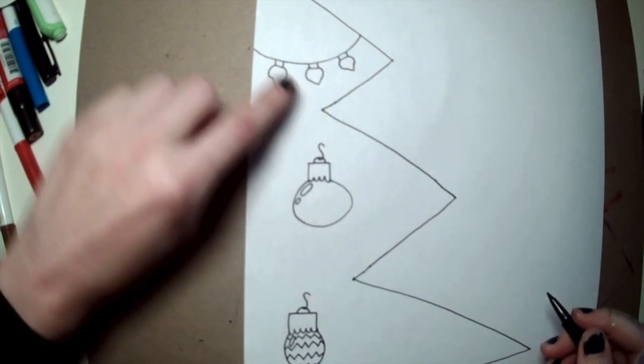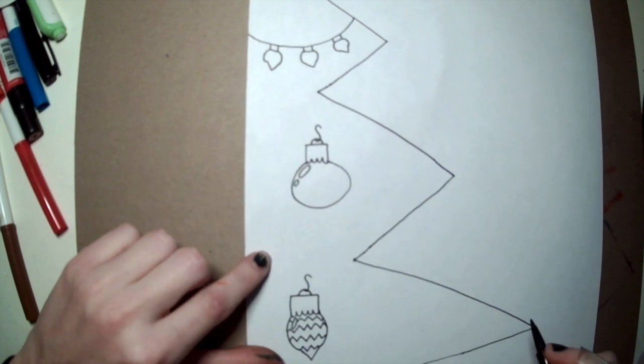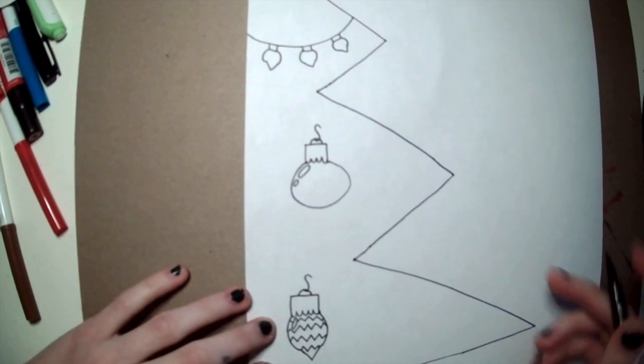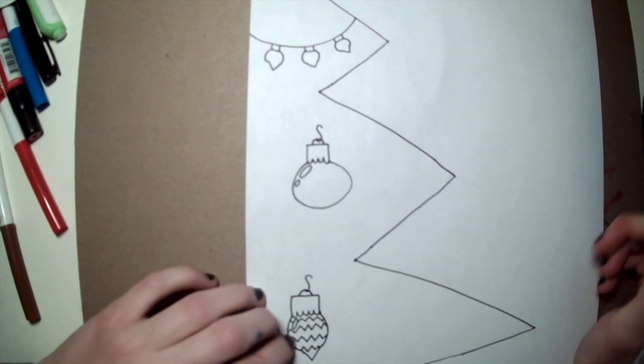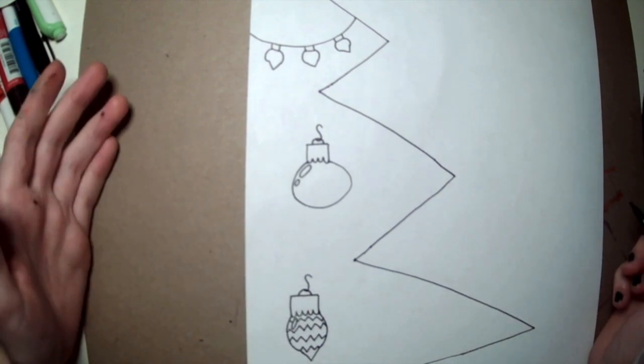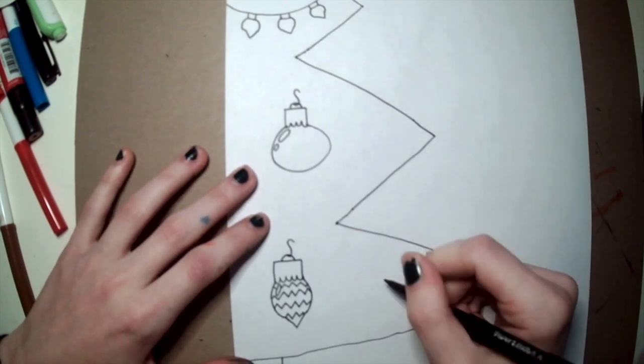Now I could add more lights onto my tree if I wanted to. You could add as many strings of lights as you want. You might also want to add other things. Maybe you want to add a candy cane. Here's how I draw a candy cane.